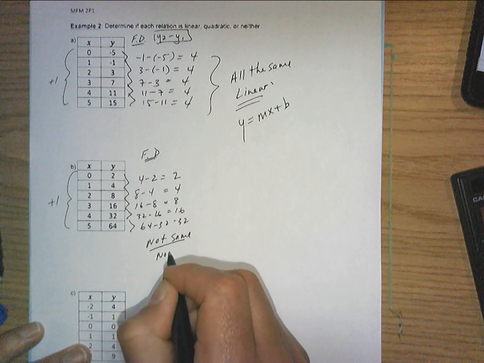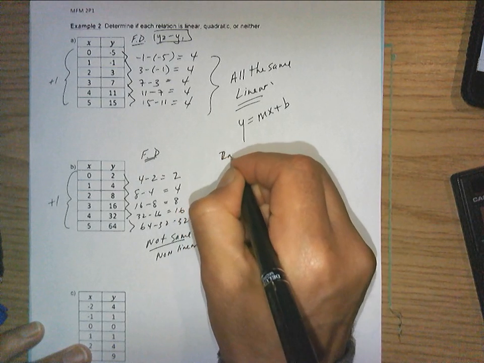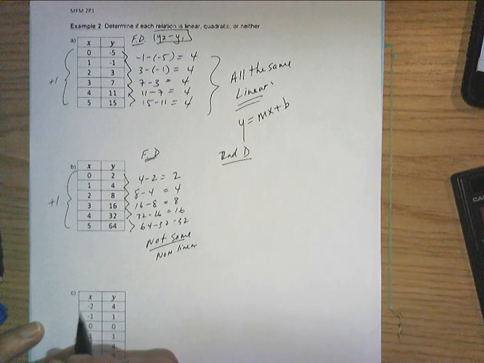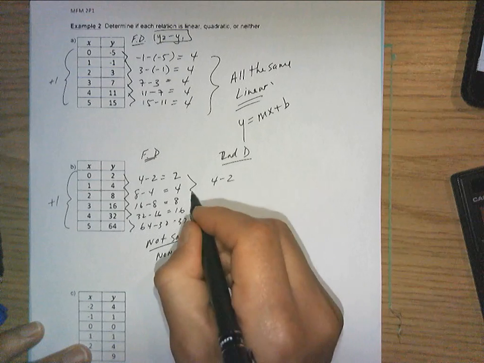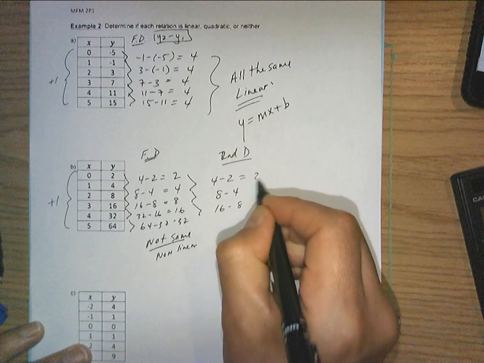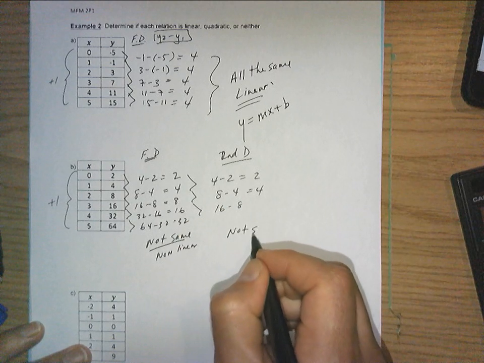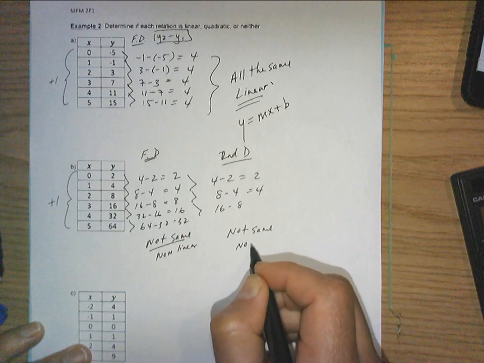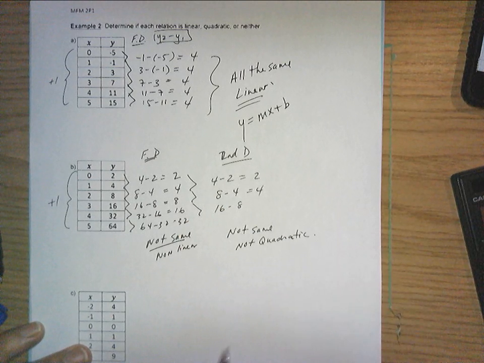So it's non-linear. Does that mean that it's quadratic? No, it does not. We're going to look at our second differences now. To be quadratic, all the second differences have to be the same. So 4 minus 2, 8 minus 4, 16 minus 8. I can already tell the second differences are not the same. So this is not quadratic. So what's the most you can say about this? The most we can say is that it is nonlinear. It's nonlinear and non-quadratic.